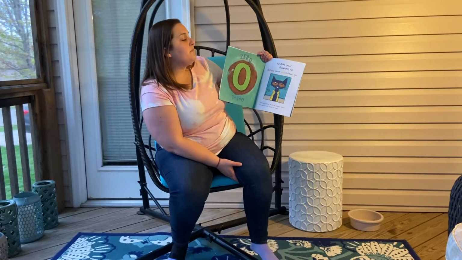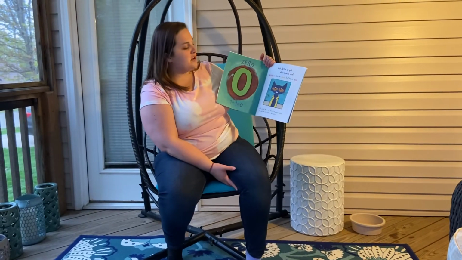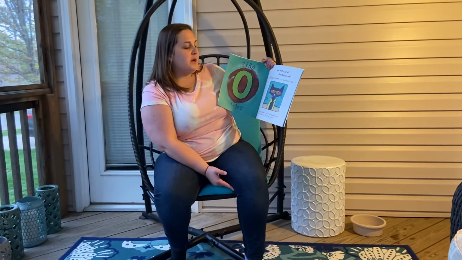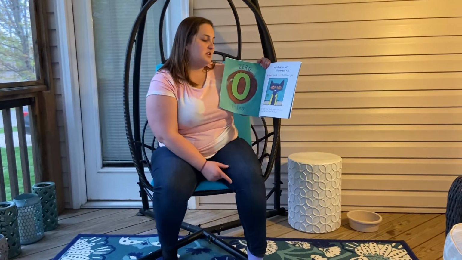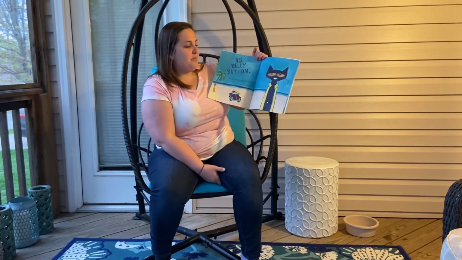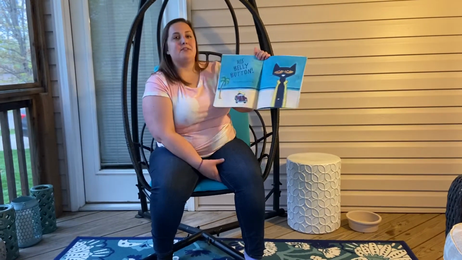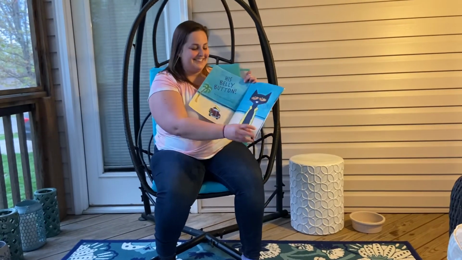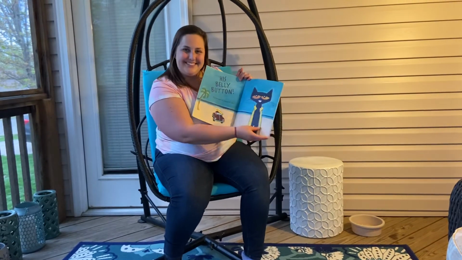Goodness, no. Buttons come and buttons go. Pete looked down at his buttonless shirt, and what do you think he saw? His belly button! And he kept on singing his song. Look, the kitty cat has a belly button.